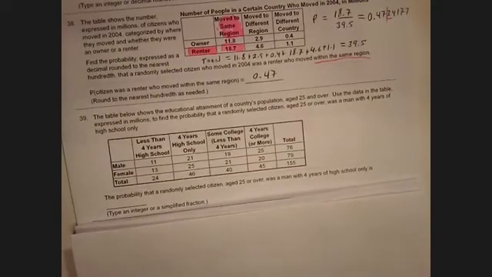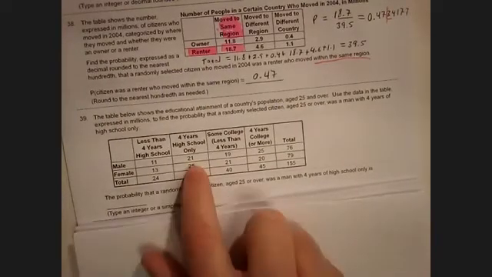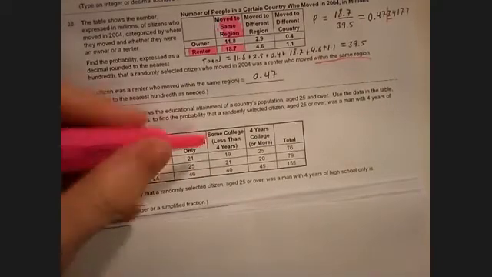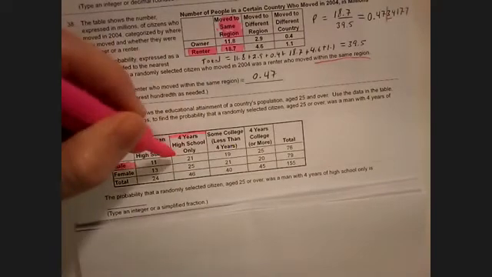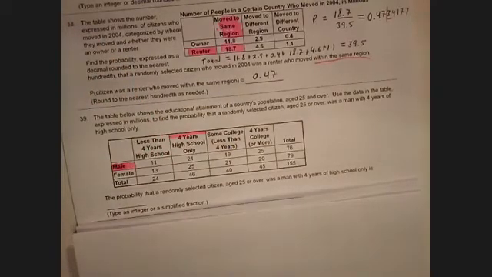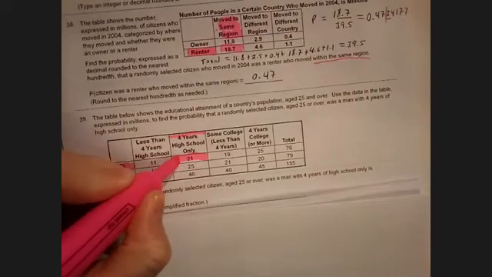All right, so 4 years of high school only column is here. My male column is here. And so I want where those intersect, which is here.